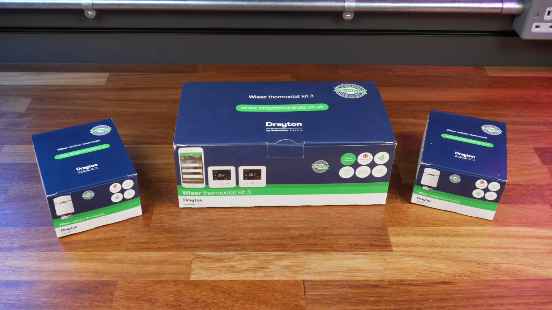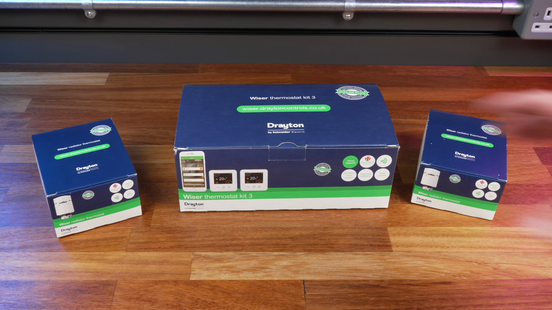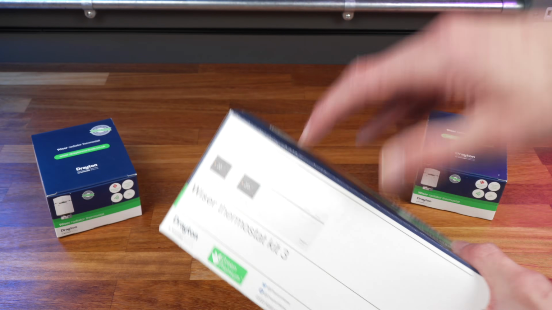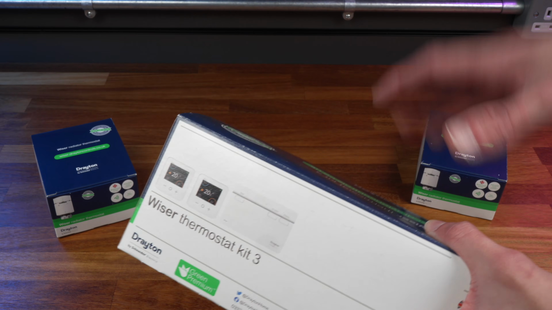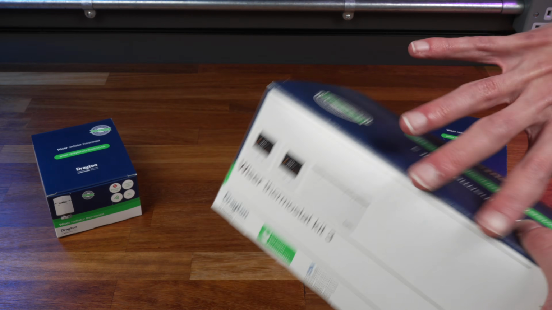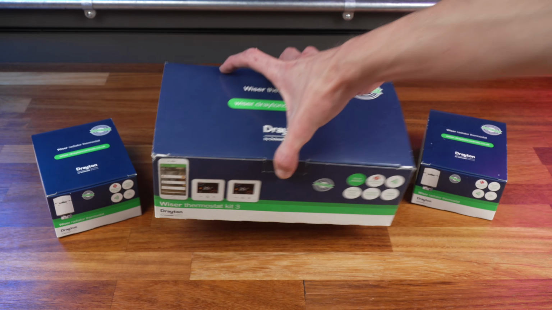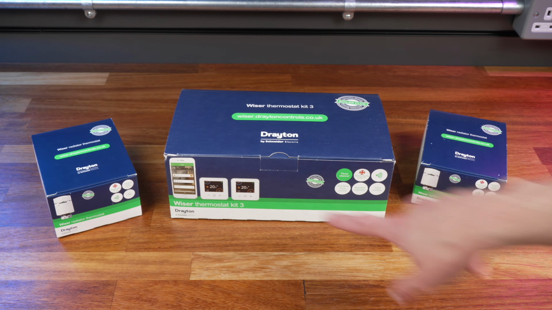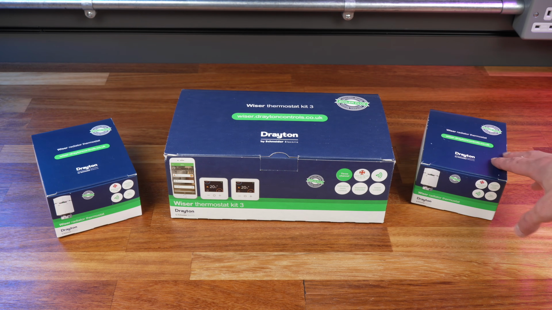Well, Drayton Wiser is a smart thermostat range that includes both conventional thermostats and smart radiator valves that you could install around your house. The range consists of several different parts, and these are kind of bundled together in different kits. The main part of any kind of Wiser setup is the hub, which you can see on the back here. You install this in a central location somewhere near your boiler, and then you hardwire it into your heating system. This then communicates with these wireless room thermostats and your radiator valves, and these can be located around your house. There are three different versions of the Wiser hub.